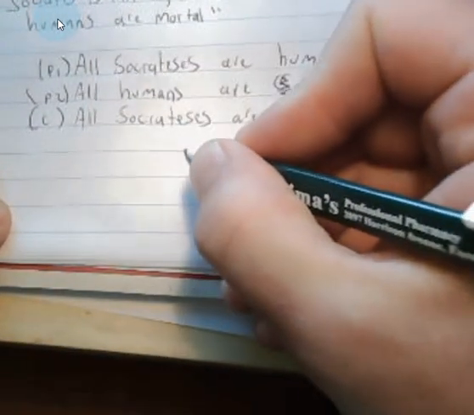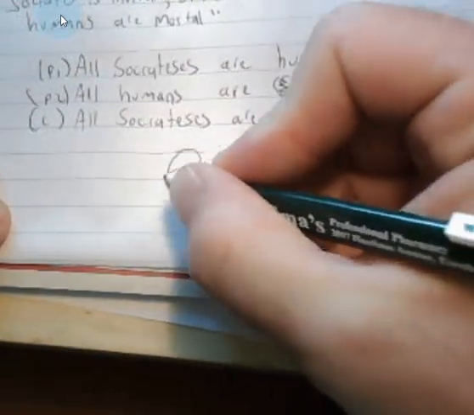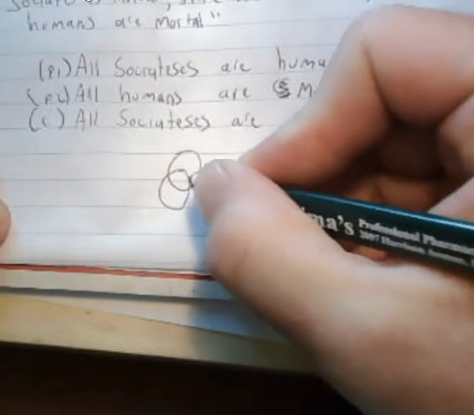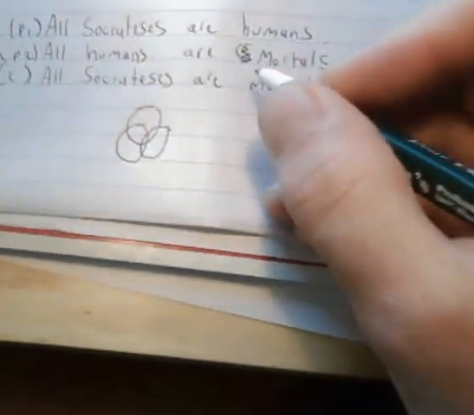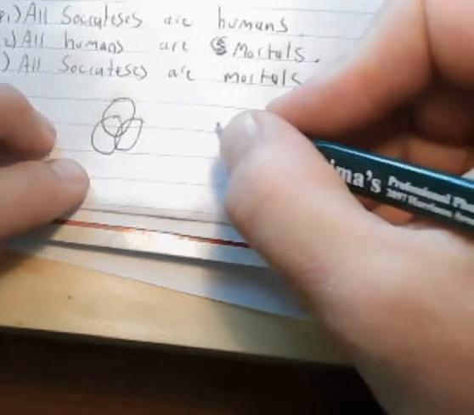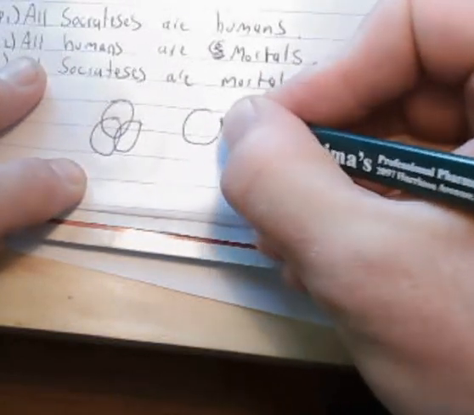So we'll just do the circles. I'm not very good at drawing circles either. That's already really bad because that leaves very little room over there. So let me do it again.